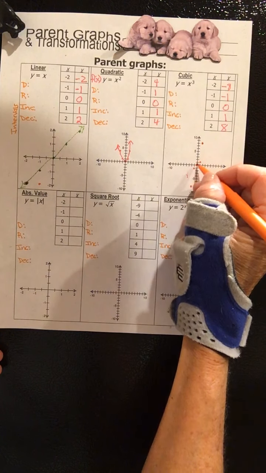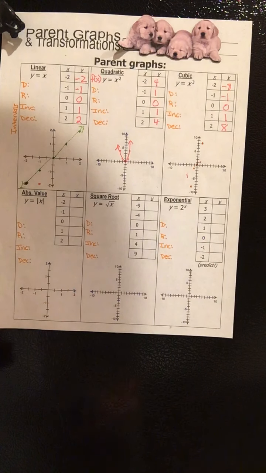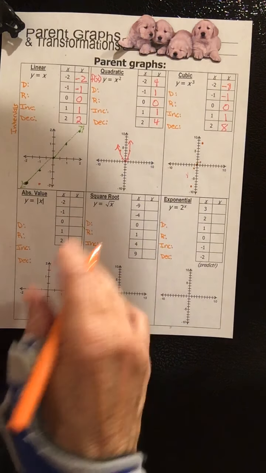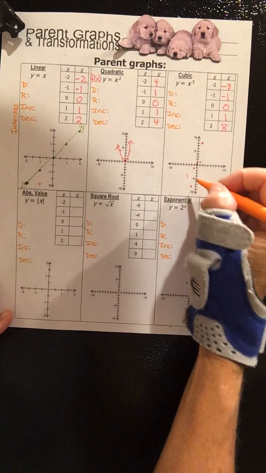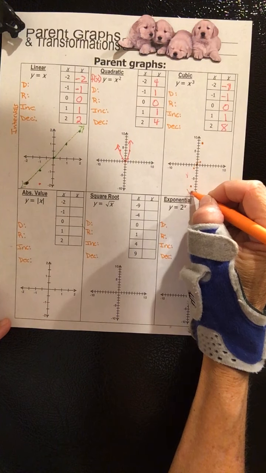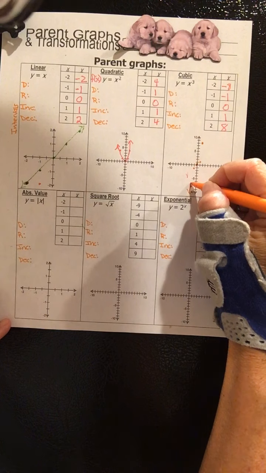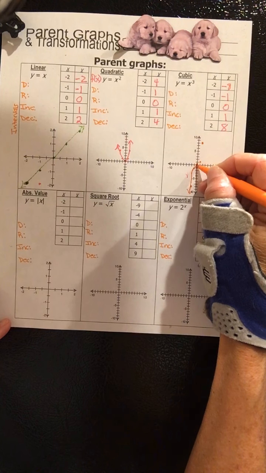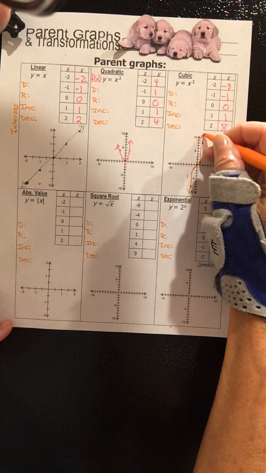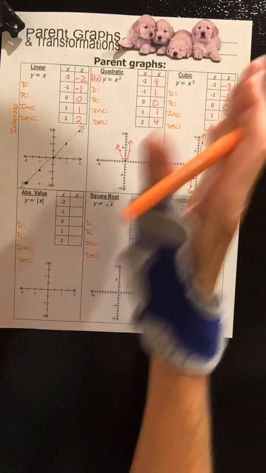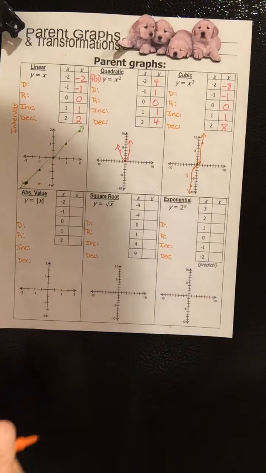Now, that looks like a straight line. Sure looks like one to me. But on cubics, it's kind of curvy, so you don't want to go straight. Okay, this is going to be hard without me getting in the camera. So you want to go curvy through the points. And this does go to the right, and this does go to the left.